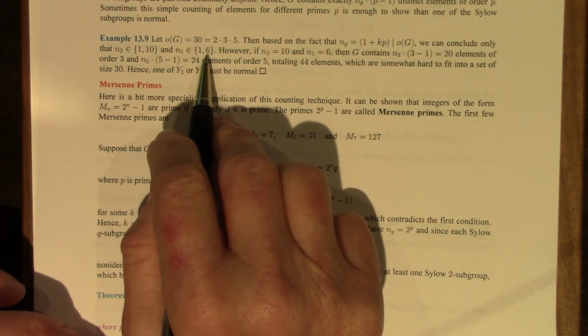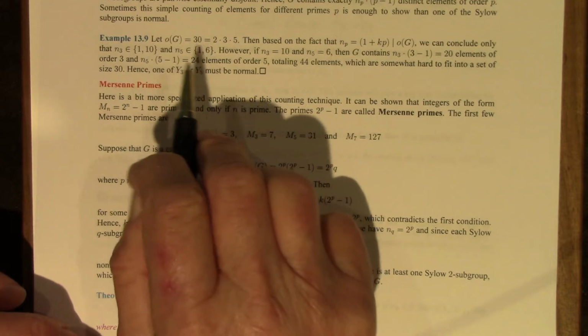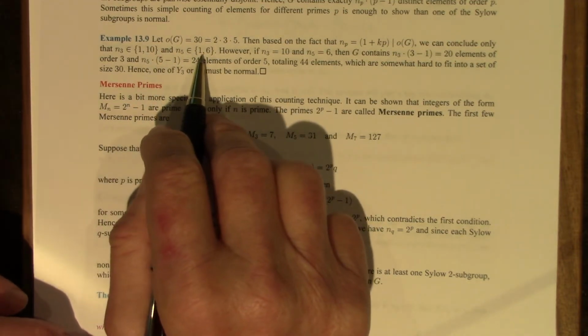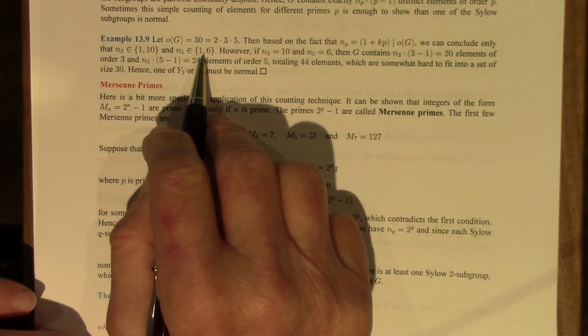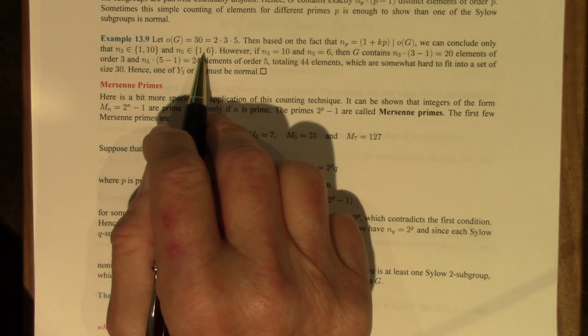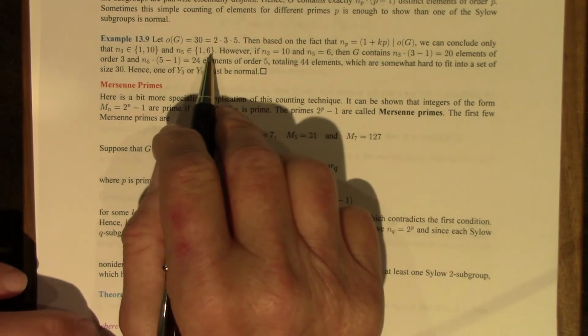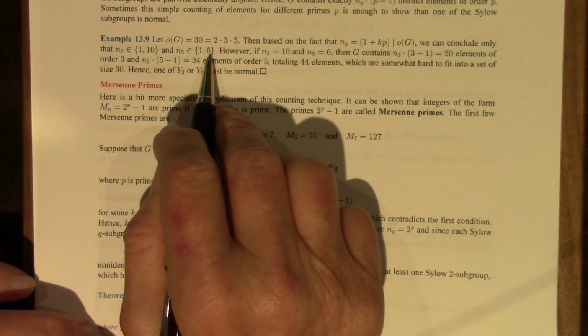So the P condition is not working here. It does not give us a definitive answer concerning normality of one of the Sylow P subgroups. But if N3 is 10 and if N5 is 6, count the elements.